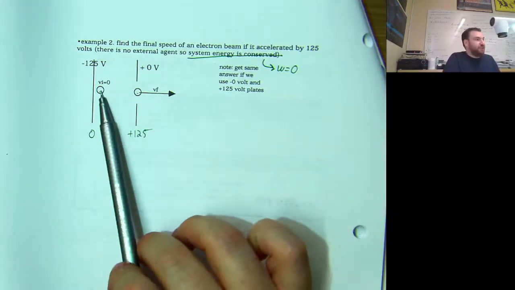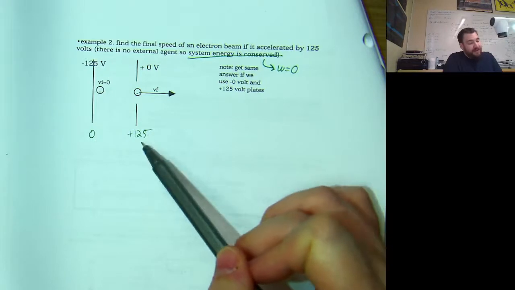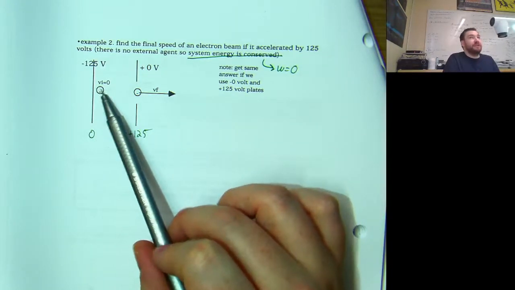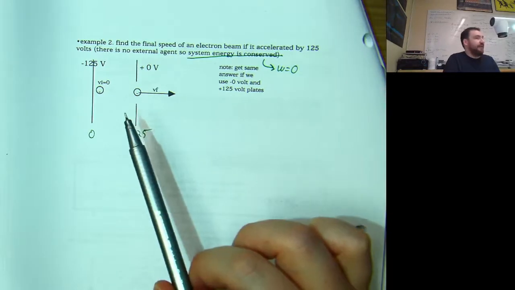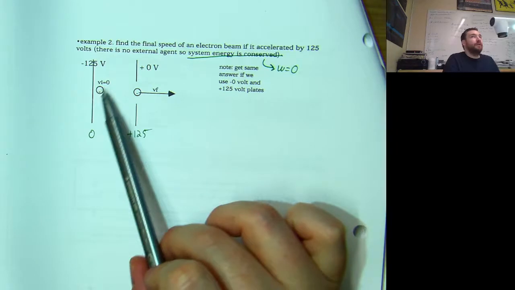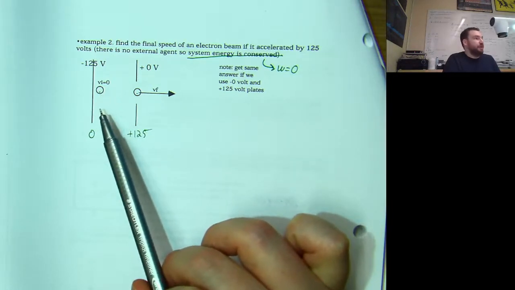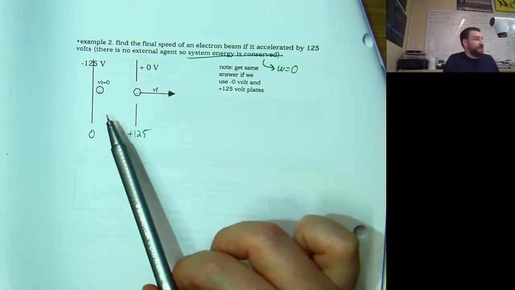This is a negatively charged object at a negative voltage. It's going to repel here. Or if I had a positive 125 volts here with a negative charge here, this guy's going to be attracted to this, and the acceleration is still going to happen. It doesn't matter which or where the voltage is located. It's all about the difference between them, and as long as that relative difference remains the same, we're good.